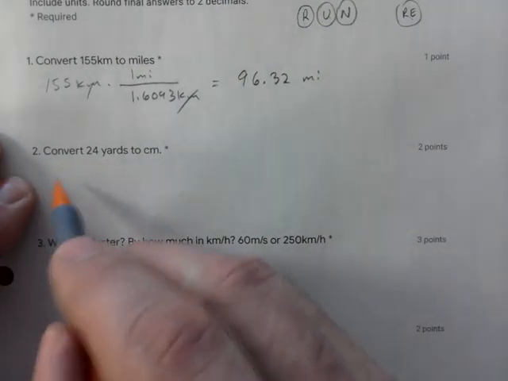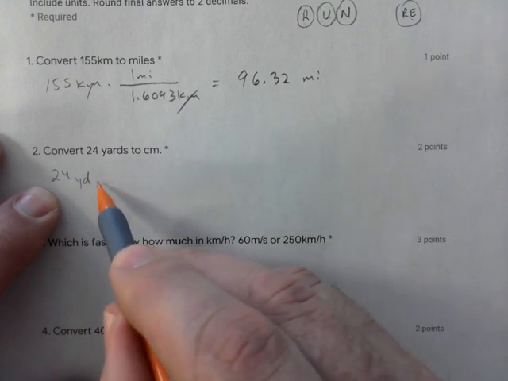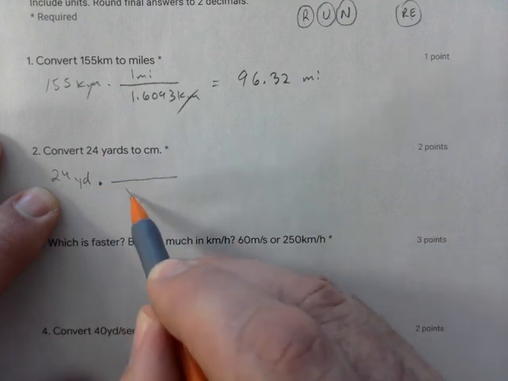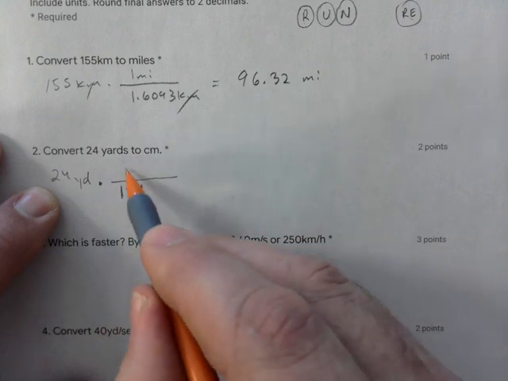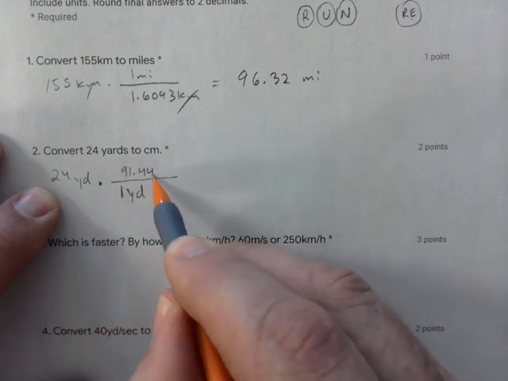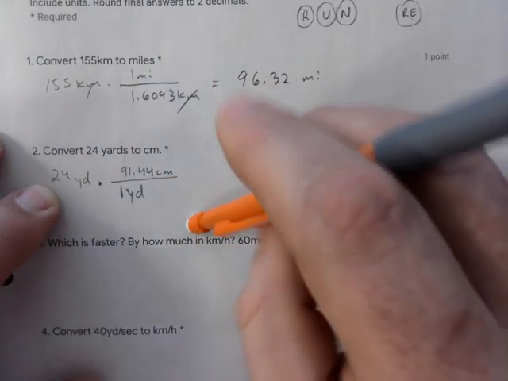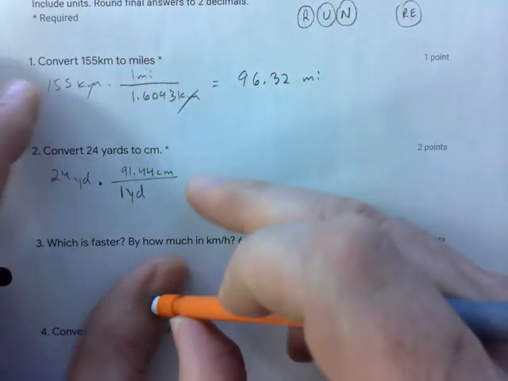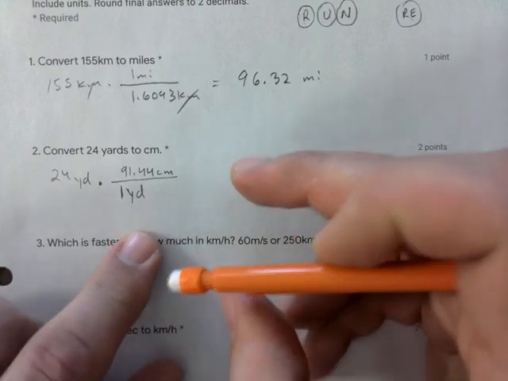Convert yards to centimeters. Okay, 24 yards. I don't know how. I gave you the yards to centimeters rate, I think. So you could say that 1 yard has 91.44 centimeters. I don't know if I gave you that. If not, that's okay. I have a feeling that I didn't. I did? Okay, well then this is fine. If you went to meters and then to centimeters, it's fine. You're going to get the same answer.